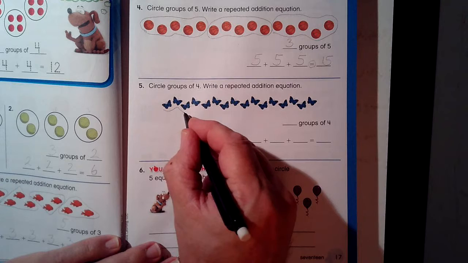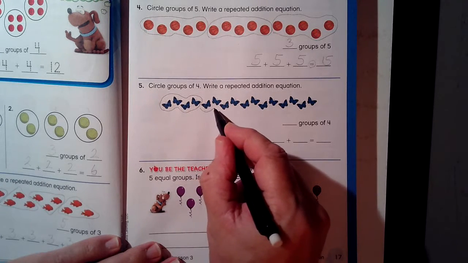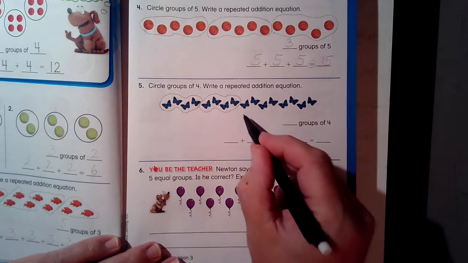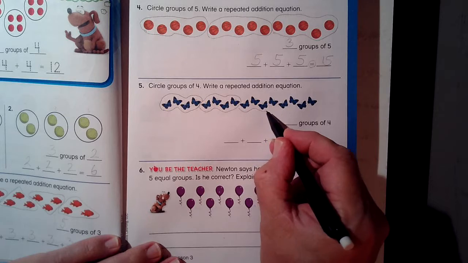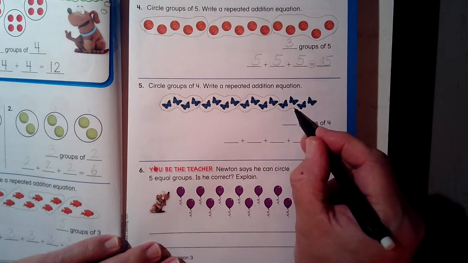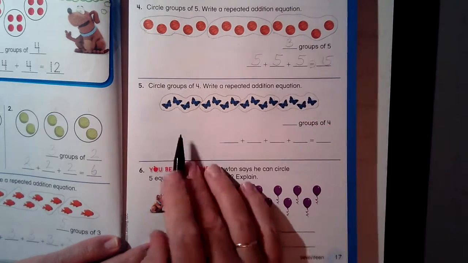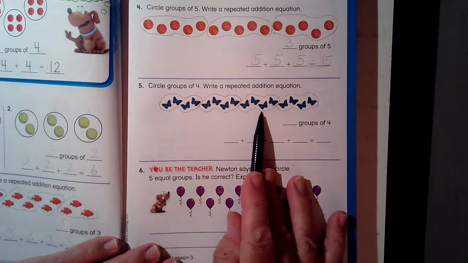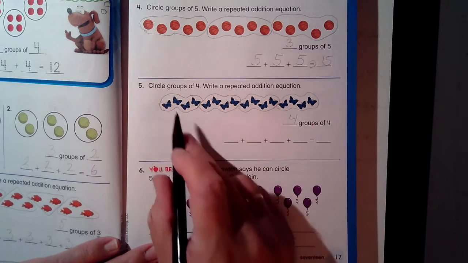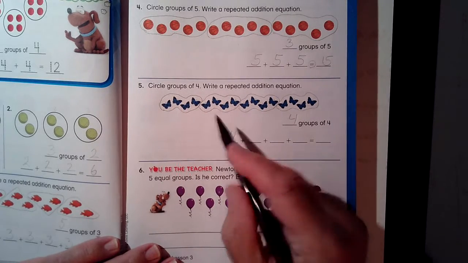Circle groups of 4. 1, 2, 3, 4. 1, 2, 3, 4. 1, 2, 3, 4. And 1, 2, 3, 4. How many groups of 4? 1, 2, 3, 4 groups of 4. And how many are in each group? 4.